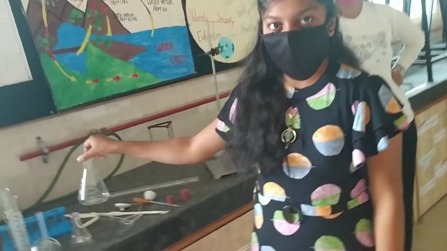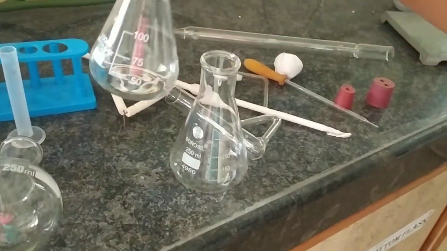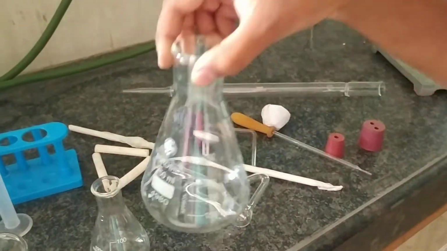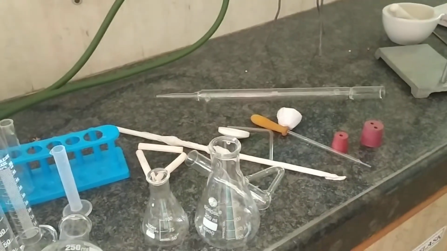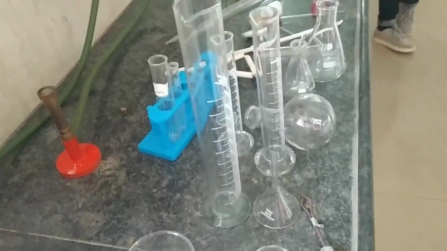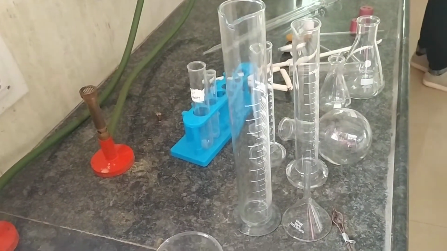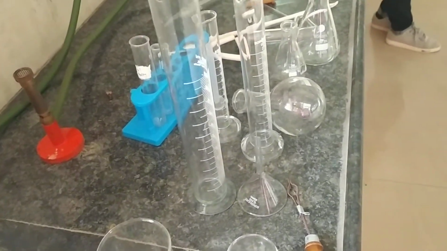See, these are the conical flasks, and these conical flasks again have different capacity. This first one is of 100 ml and this second one is of 250 ml. So this conical flask we are using for the titration purpose. Titration means volumetric analysis. In volumetric analysis, we are using these beakers and conical flasks.